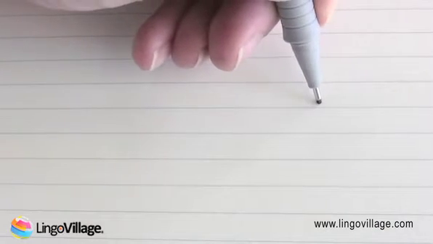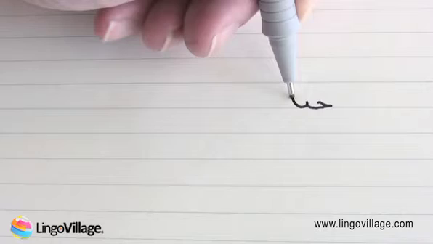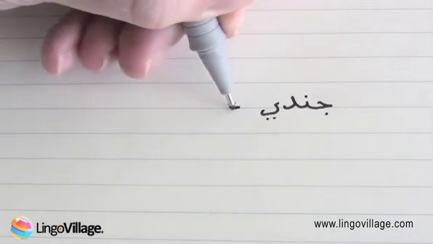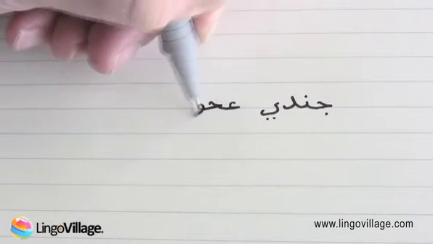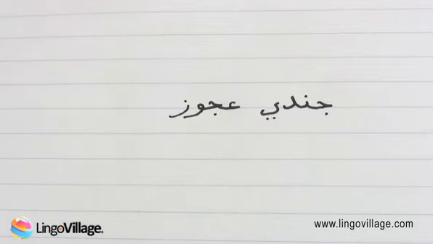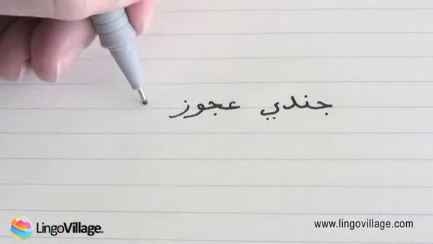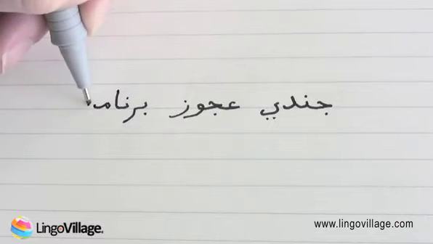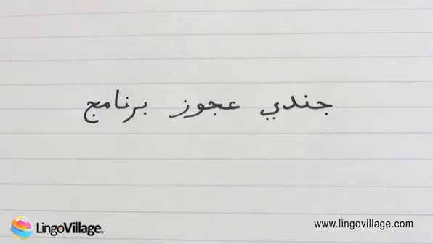First word we'll look at in the initial position is gundi. Gundi means soldier. In the medial position, we can look at a rather common word for old man, old person: aguz. In the final position, we come across jiim in barnamij, which means program. Barnamij.